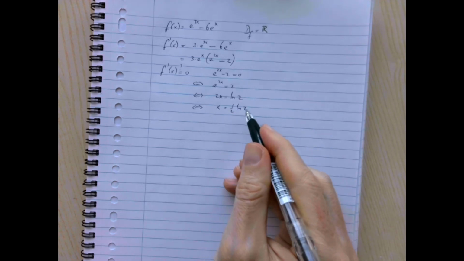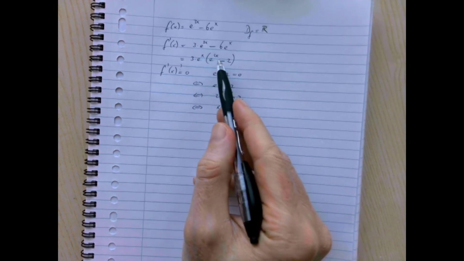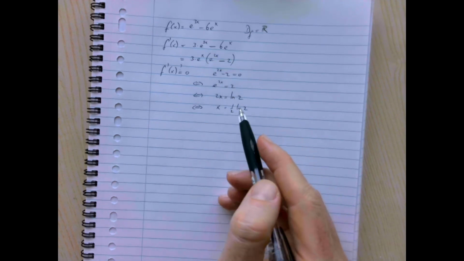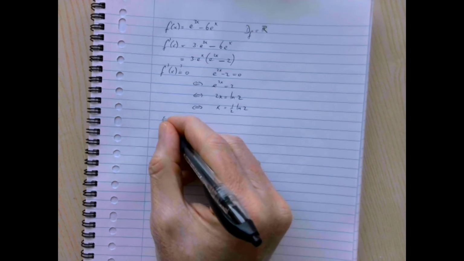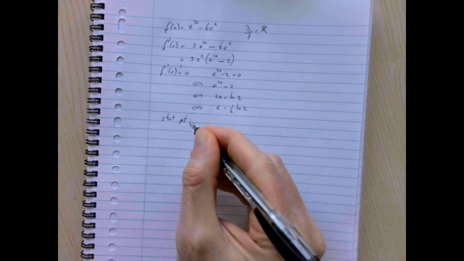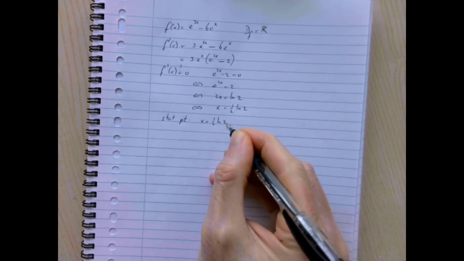So for x equals a half log of 2, this factor is 0, therefore f prime itself, the whole derivative, is going to be 0 at this particular point. So x equals a half log 2 is the stationary point for this function f. So this is a candidate point.